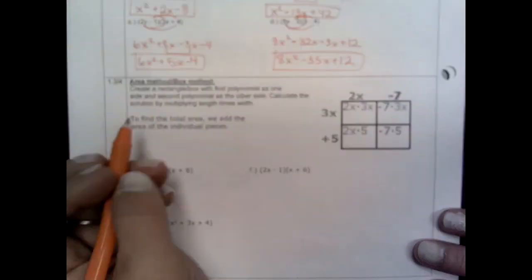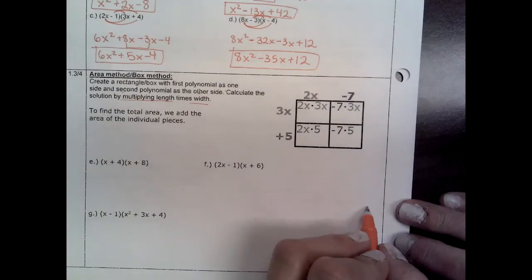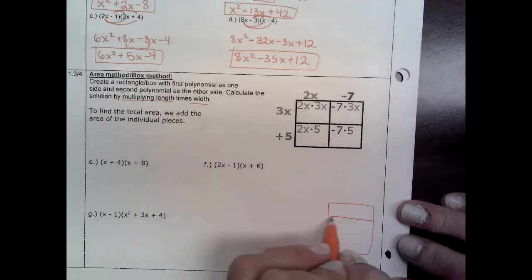And then we're just going to find the area. So we're going to multiply the length times the width. Okay, so let's look at a multiplication table.